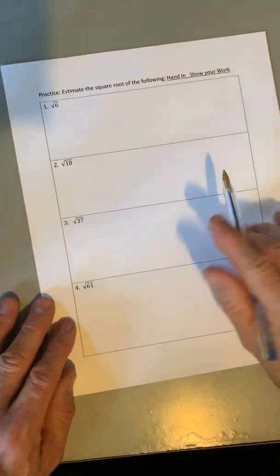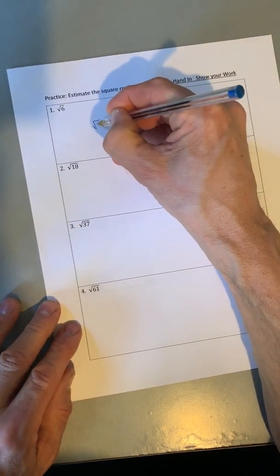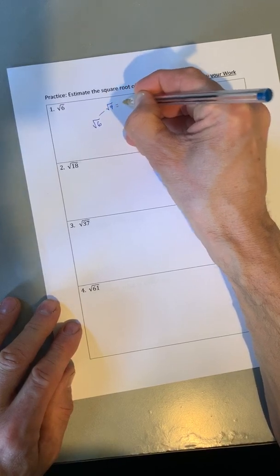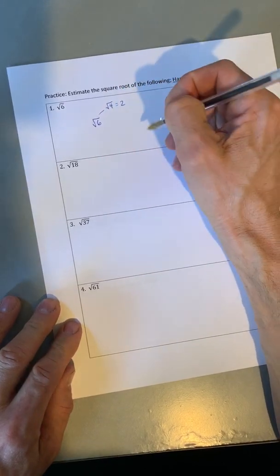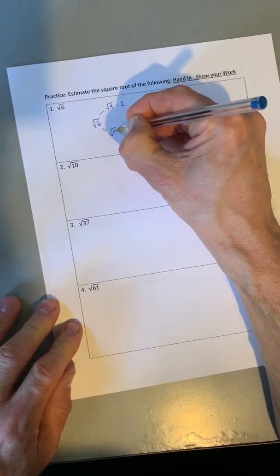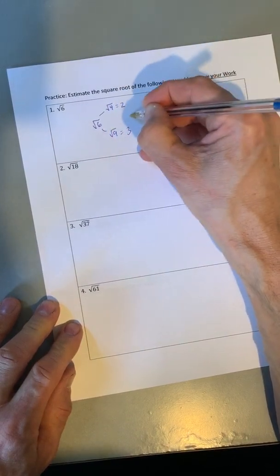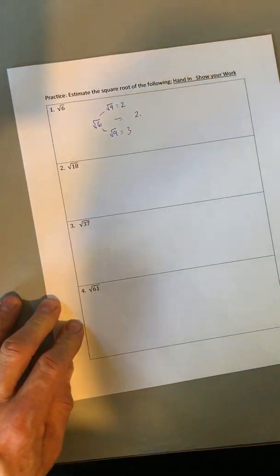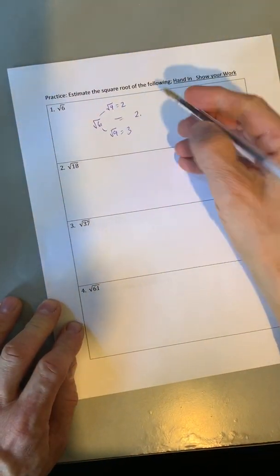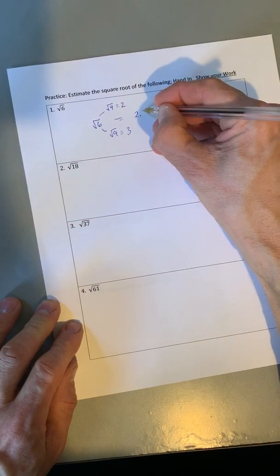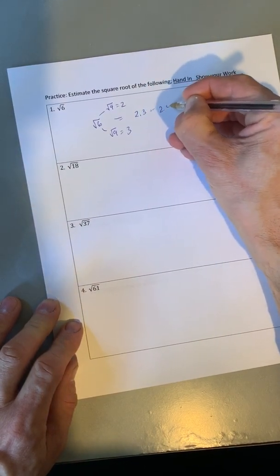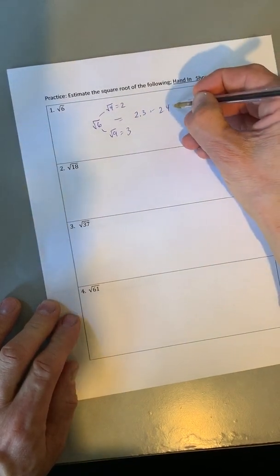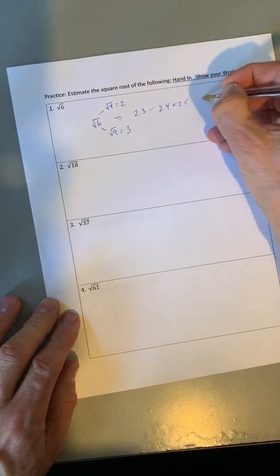Let's take a look at this. The square root of 6. I'm going to write the square root of 6 right in the middle. If you're using your table, the one that's smaller is 4, which is 2, and that's too small. The square root of 9 is 3. So it's somewhere in between, which means it's about 2 point something. It's getting close to the middle, so I'm going to say 2.3 or 2.4.